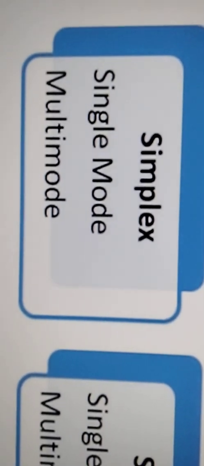Now this one right here is also a fiber connector. And there may be an issue. You see this part right here? There may be an issue that we may need to avoid as seen in this diagram.